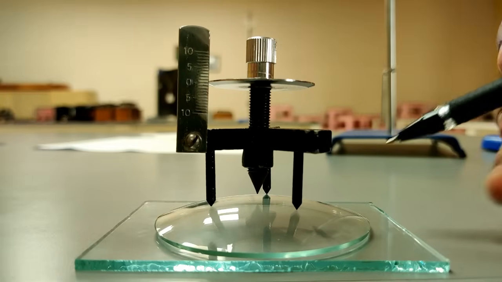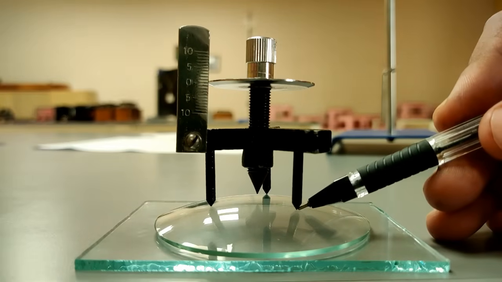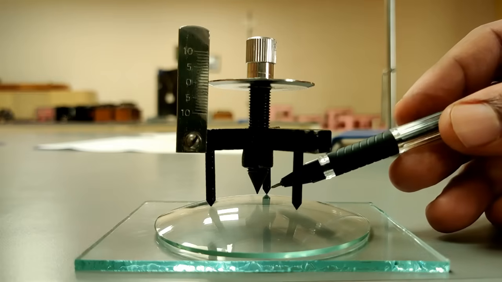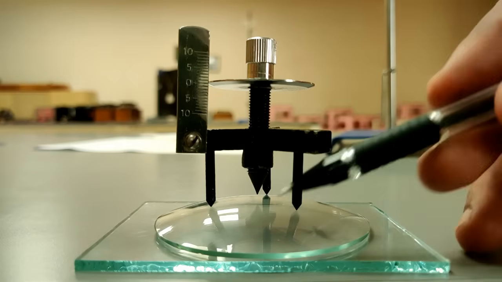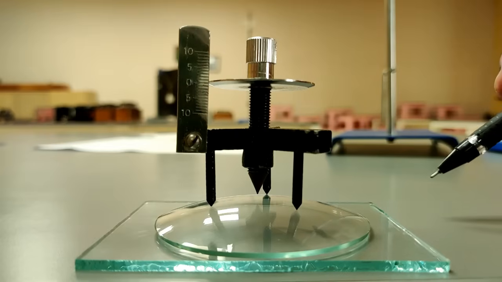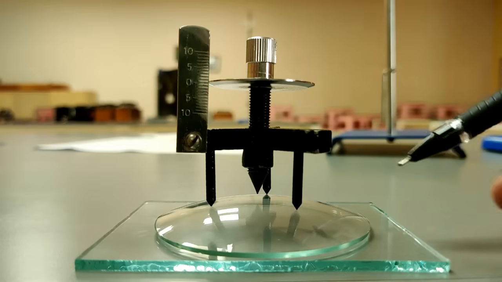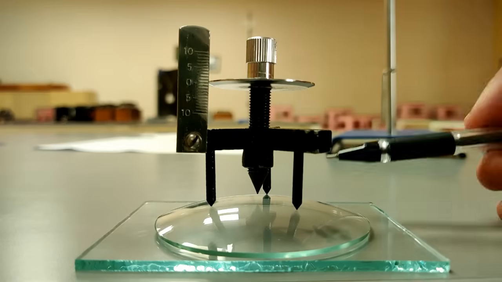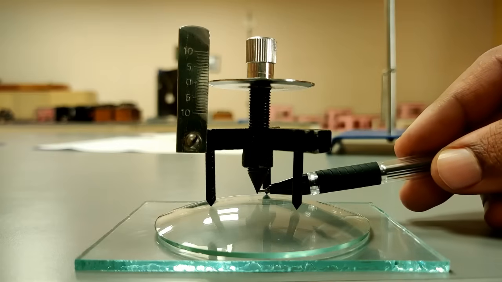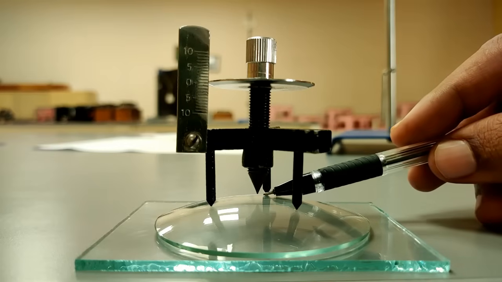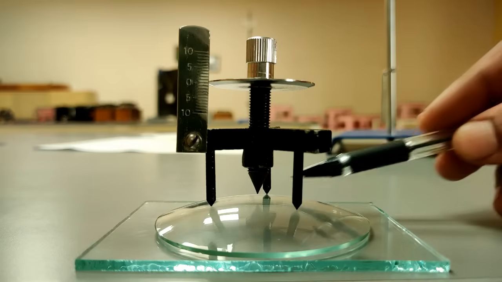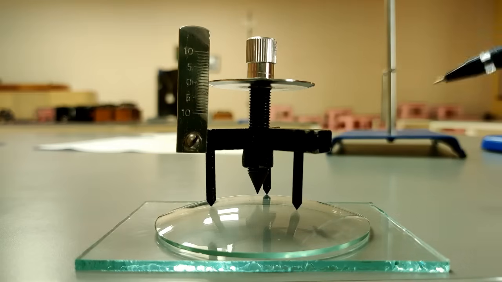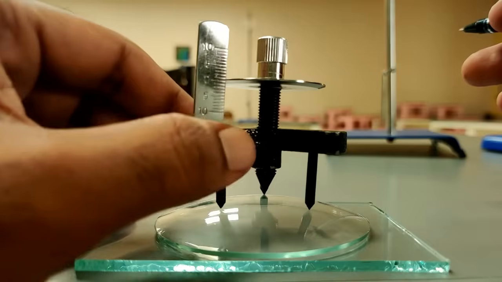Correct? So now look, all 3 legs of the spherometer are touching the glass surface. They are all touching each other. This is touching and this is. All 3 legs of the spherometer are touching the glass surface. But when you observe, the tip of the screw is here and the image is below the glass. Here we can see the image, so the tip is still not touching the glass surface. I will just show you.